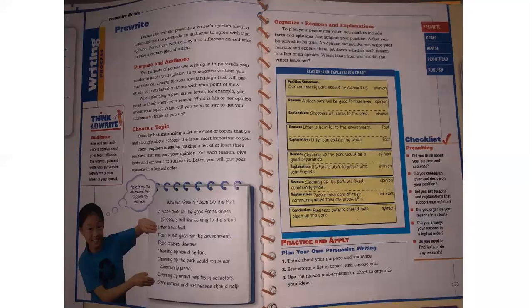All right, so once we identify and think about our purpose and our audience, we start to choose a topic. How do we do this? We brainstorm, right? Brainstorm a list of issues or topics that you feel strongly about and choose the issue that is most important to you. Next, we explore ideas by making a list of at least 3 reasons that support your opinion. For each reason, give facts and opinions to support it, and then we will put the reasons in logical order.